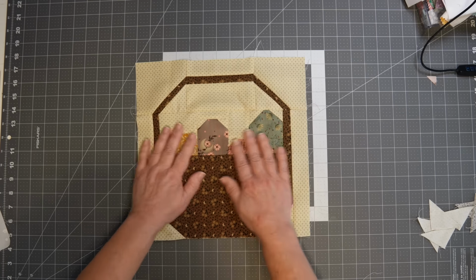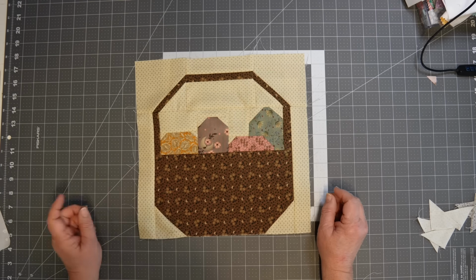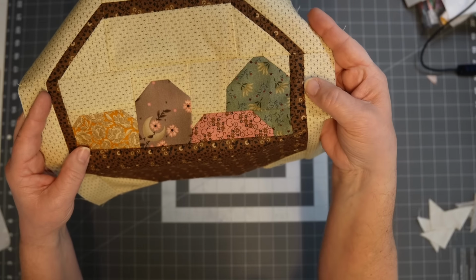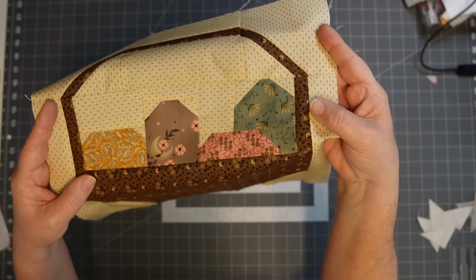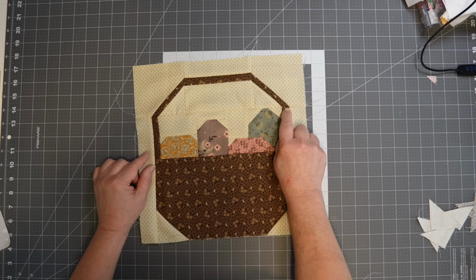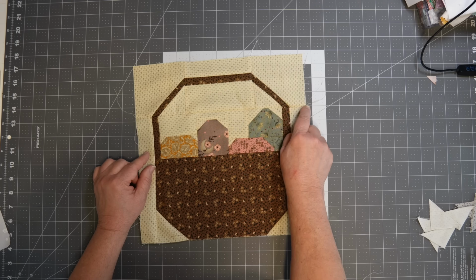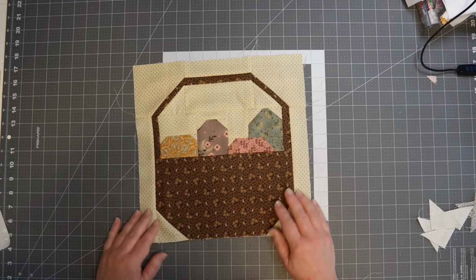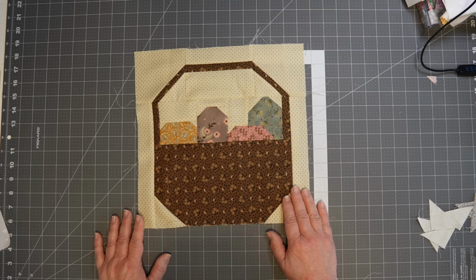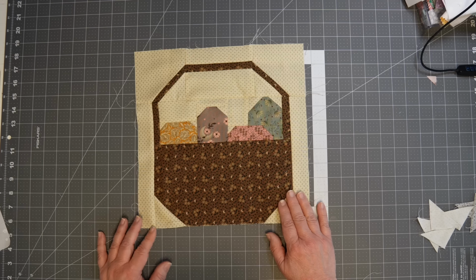And there is our finished egg basket, and I did get a little off here, and it's okay. I can live with that. That doesn't hurt me any. But if you're a perfectionist, you can always take out the stitches right here from the end here and just kind of push it over and you can get it to work. But it doesn't bother me. That's not going to be seen, especially once you get it quilted and into your project.